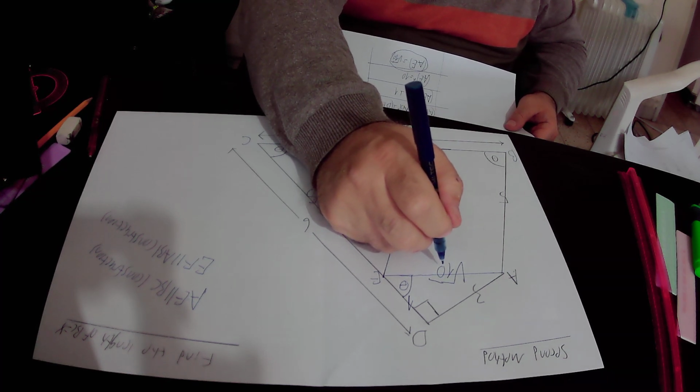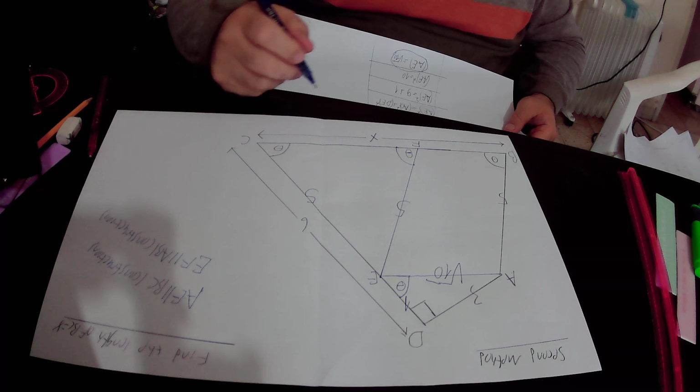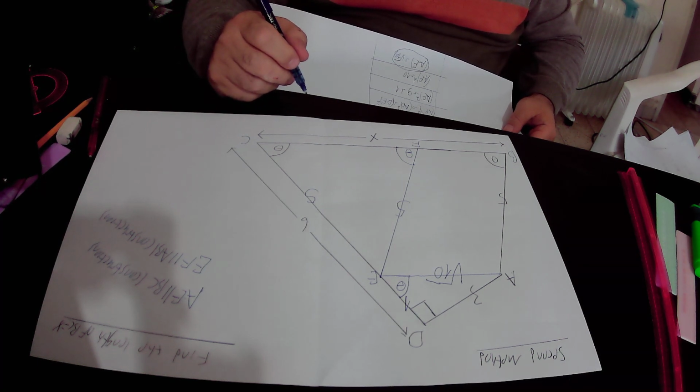And again here, according to rule number 4, the opposite sides of a parallelogram are equal to each other.